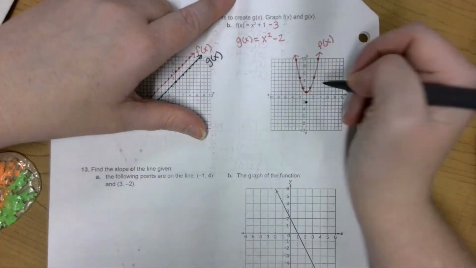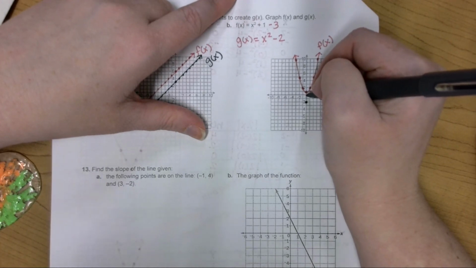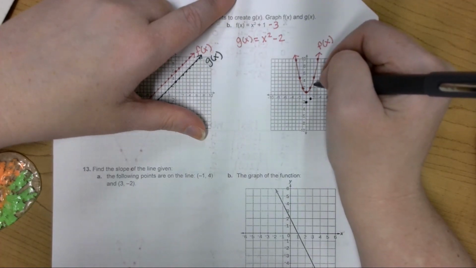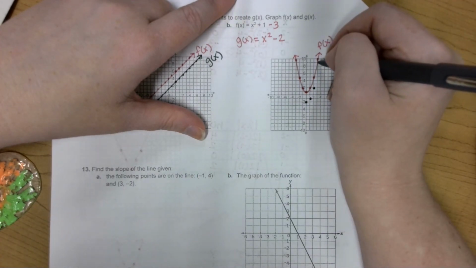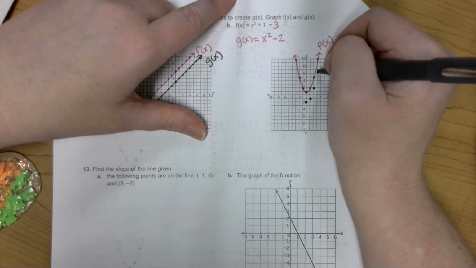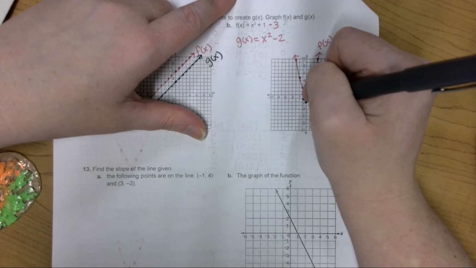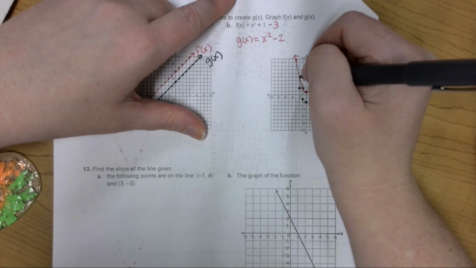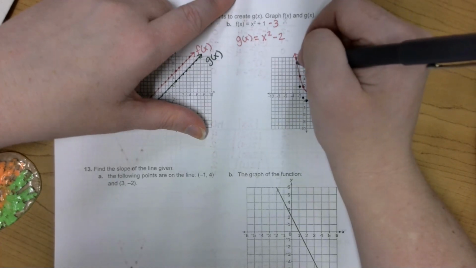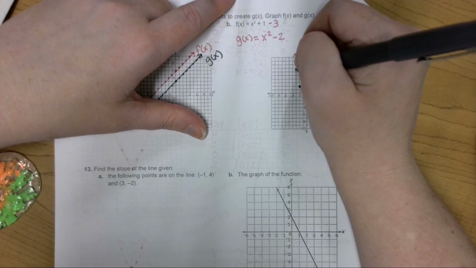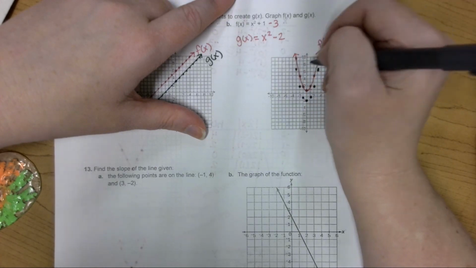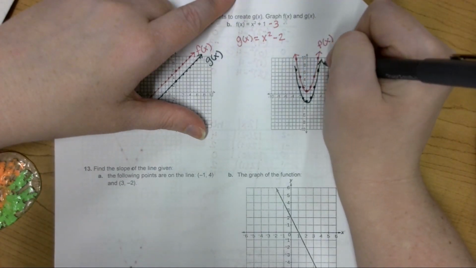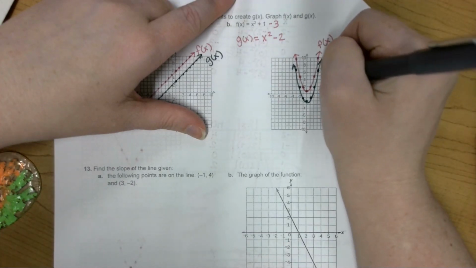So the easy thing to do is just go from each point and count down 1, 2, 3. 1, 2, 3. 1, 2, 3. Okay, and then connect. And label it as g of x.